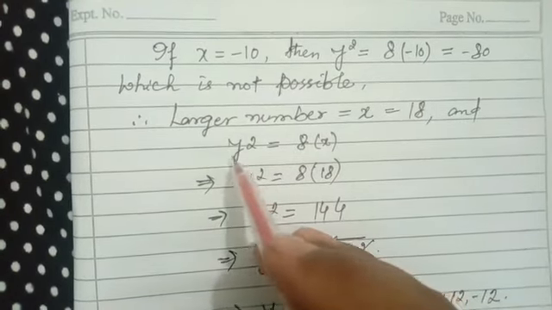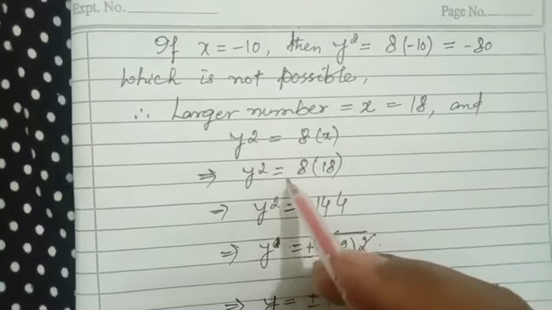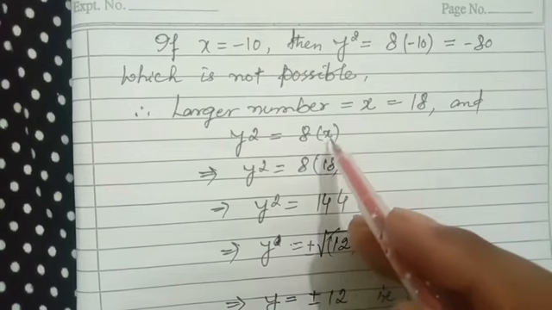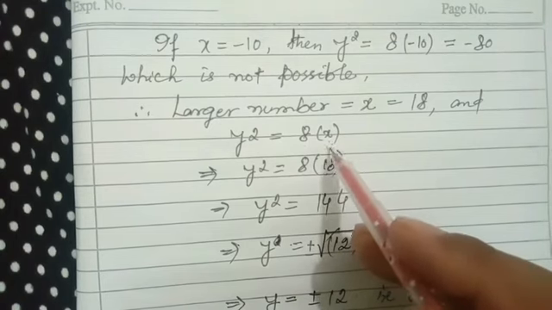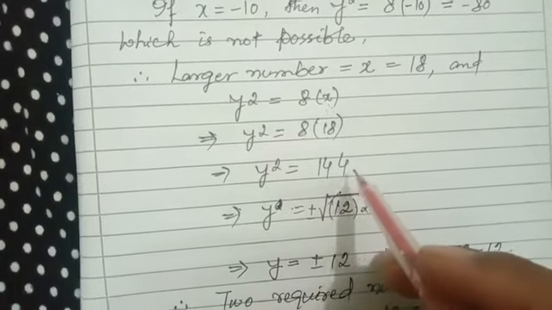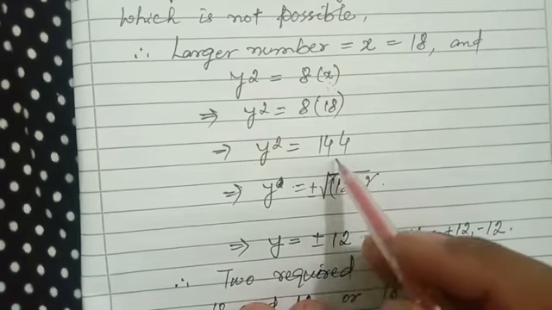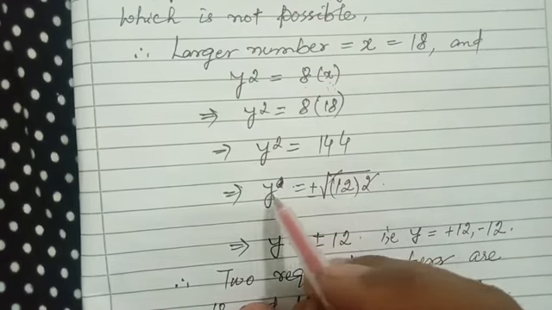Then the smaller number. See here, y square equal to 8x, that's y square equal to 8 into 18, because x is the larger number that we took, its value is 18. So y square is equal to 144. We know 144 is the square of 12, because 12 into 12 is 144.